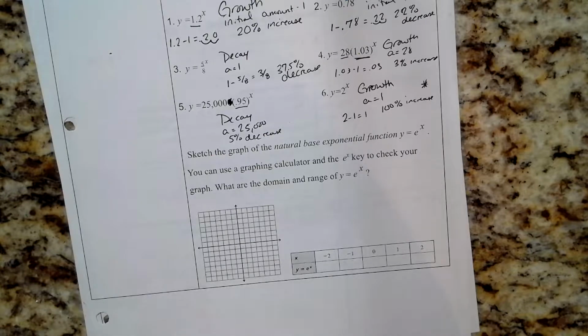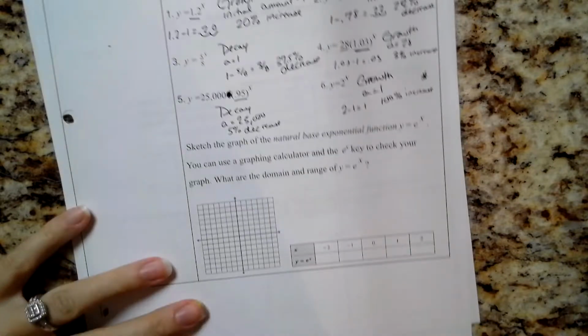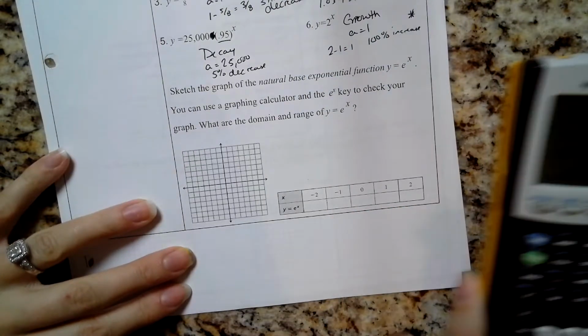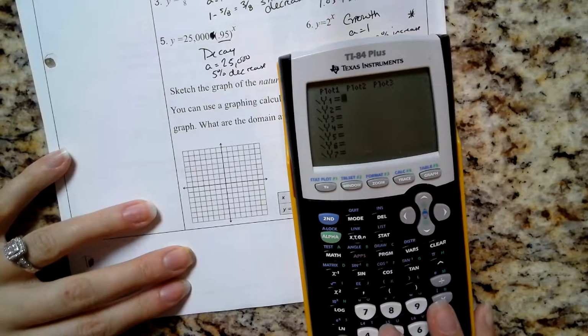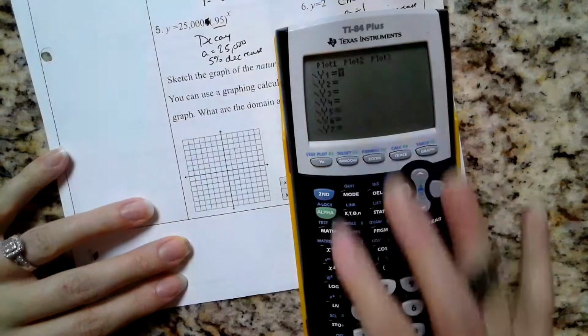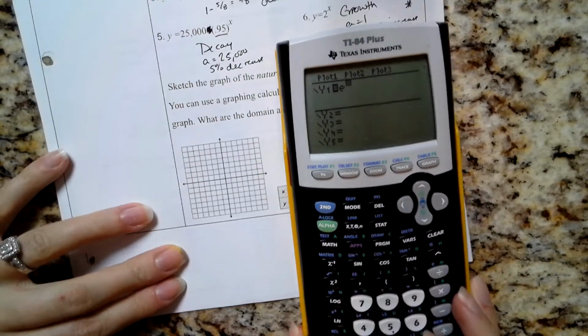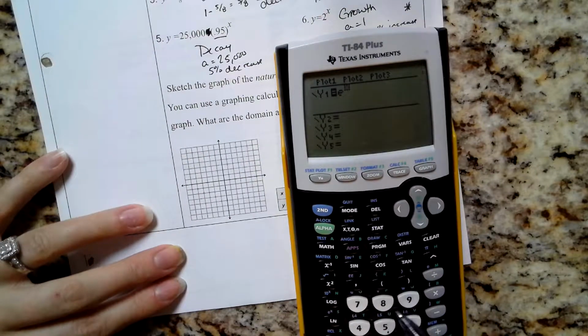Sketch the graph of the natural base exponential function y is equal to e to the x. Use your graphing calculator and the e to the x key. What are your domain and range? So we're going to go to y equals. Our e to the x key is right down here where it says ln, so you're going to hit second, and then that'll give you that e. Do not try to put in the e from the letters. Use that e to the x.